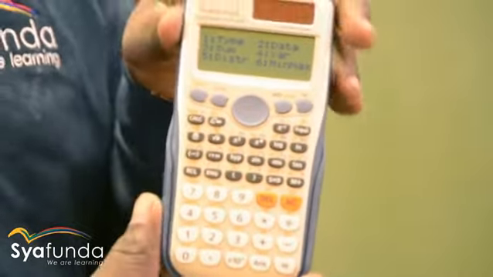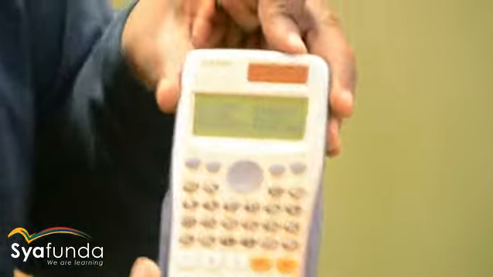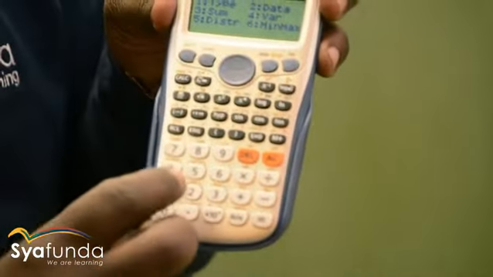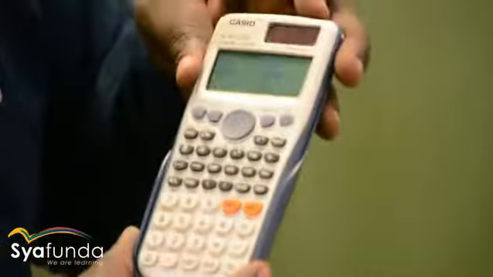Remember, the first one that I pressed before was variance in this particular case. It is number 4. I go and press number 4.